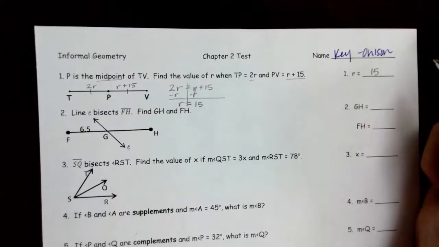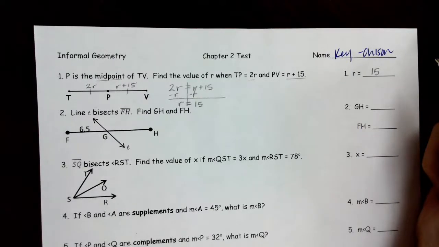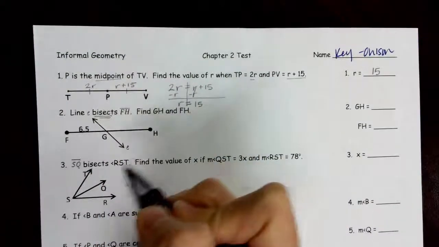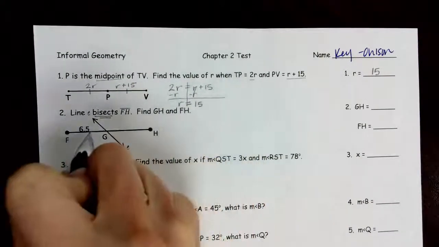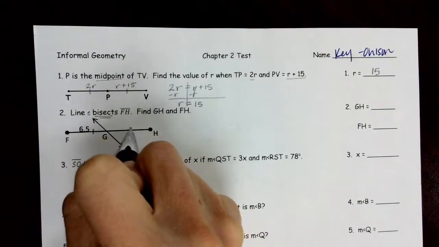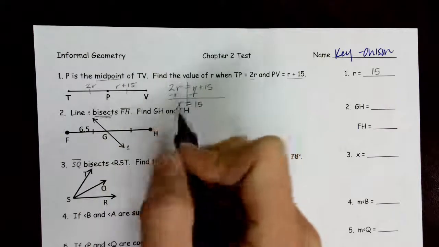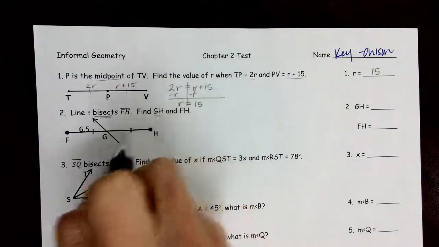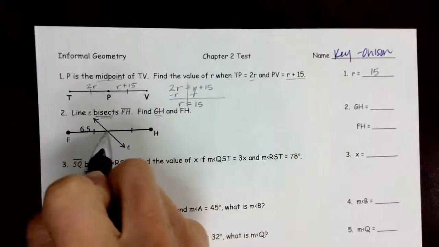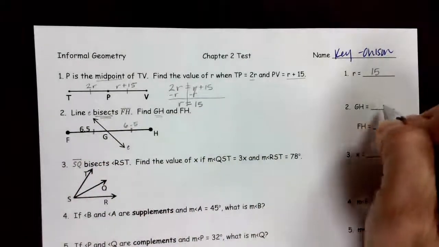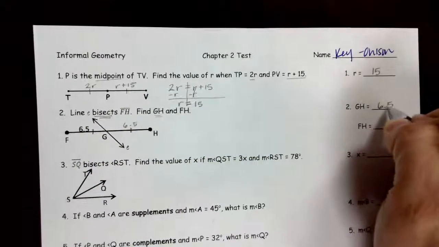The next one says line E bisects segment FH. They want us to find GH and FH. So this term bisects means that it cuts it in half. So similar to the last problem, I have two congruent segments. FG is congruent to GH. Now, the pieces that they asked me to find, they asked me to find GH. We just marked it congruent to FG, so I'm going to fill in 6.5 here. So nothing to solve there, we just need to know that vocab term.